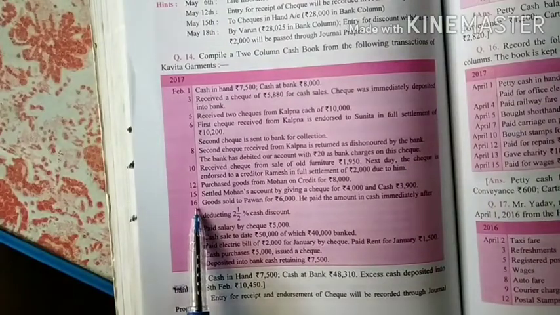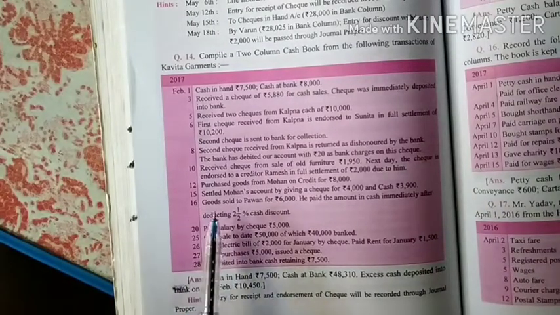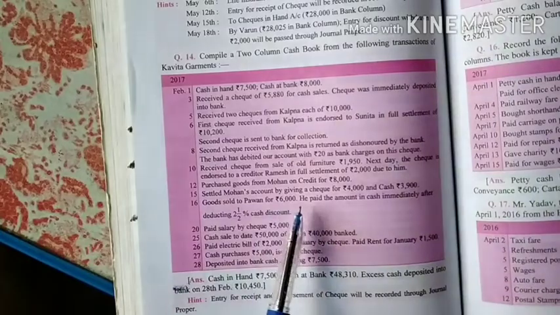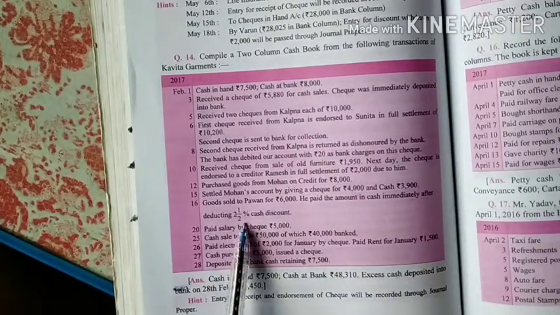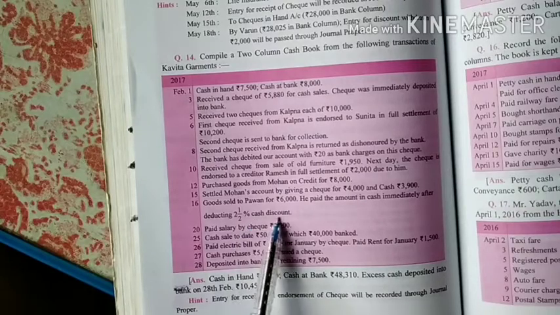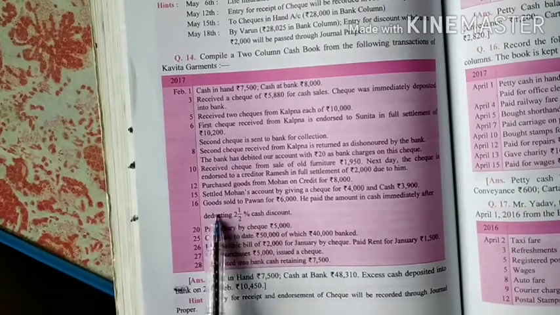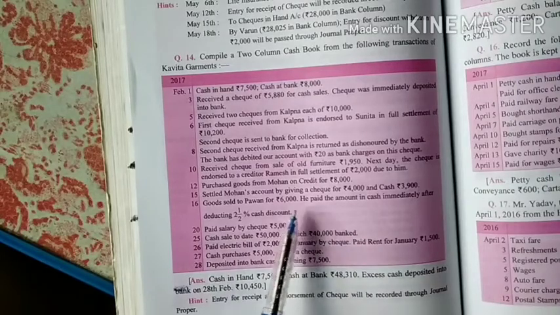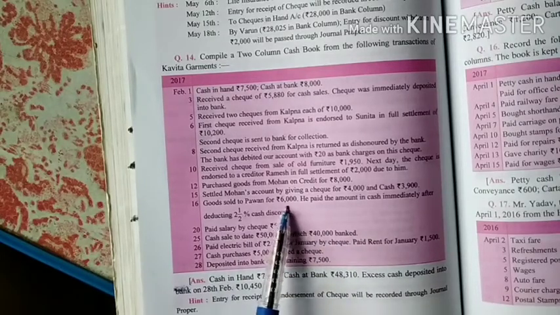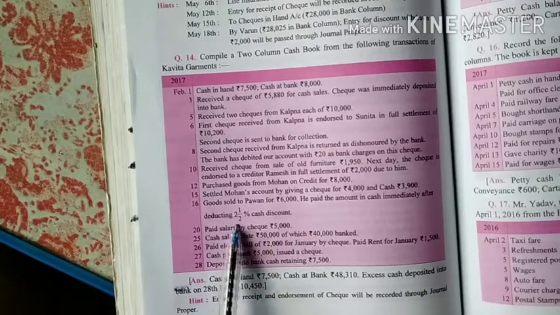Now the next item says 16th: goods sold to Pawan for 6,000. He paid the amount in cash immediately after deducting a 2.5% cash discount. So this is a cash sale and a discount is given. How much cash have we received? The sale is 6,000 with a 2.5% discount.